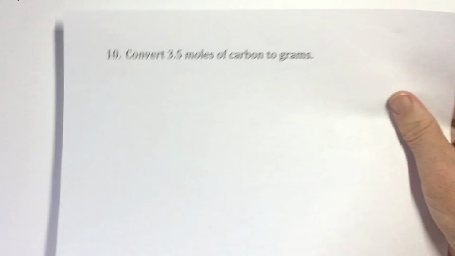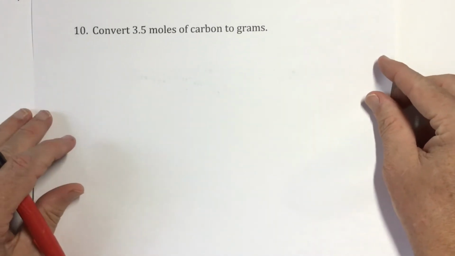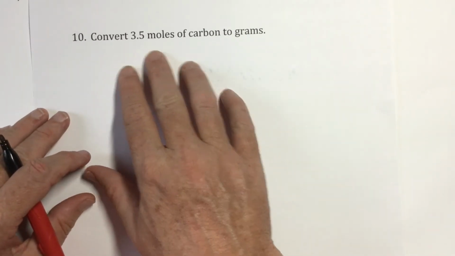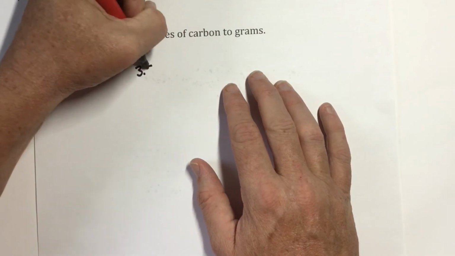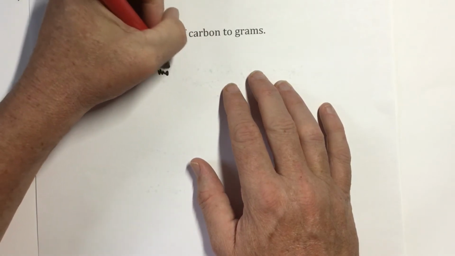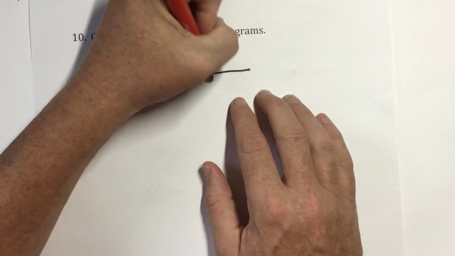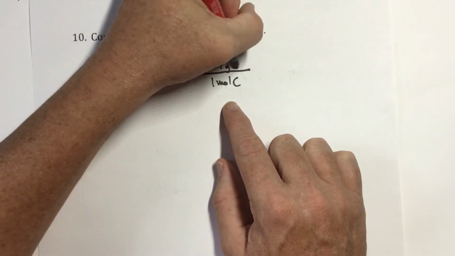I know what you're thinking. You're thinking, gee, Mr. Burge, I used to think these were tough. They're not tough. They're easy. Here's another ridiculously easy one. Convert 3.5 moles of carbon to grams. So 3.5 moles carbon, convert that to grams. Well, I know that 1 mole of carbon contains 12.01 grams of carbon.